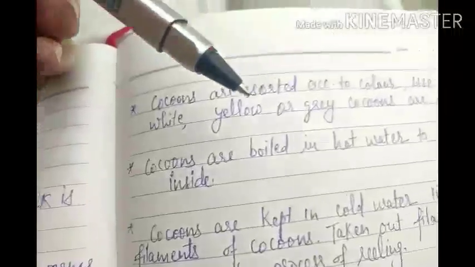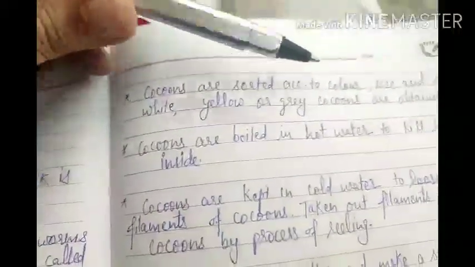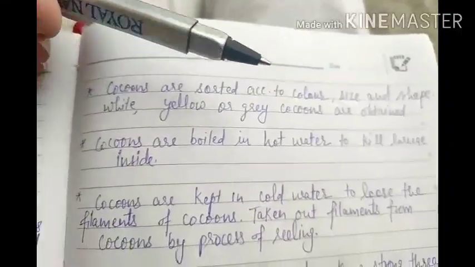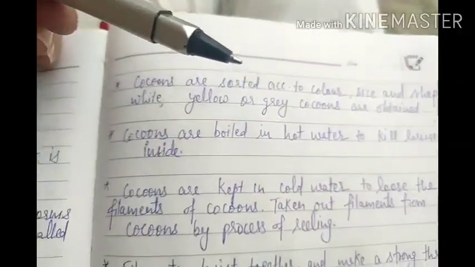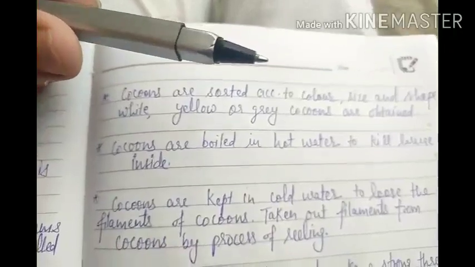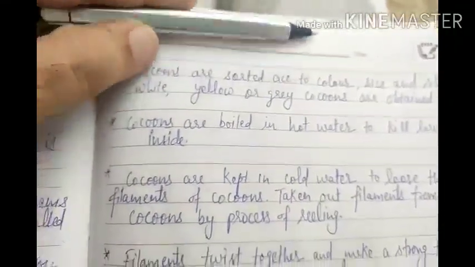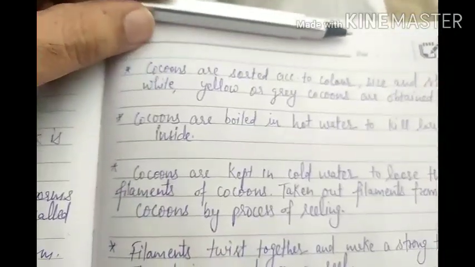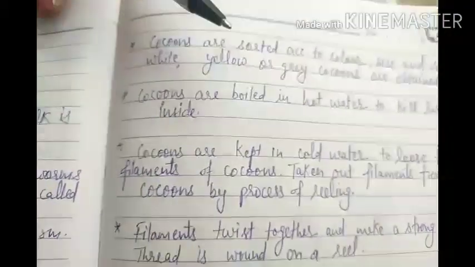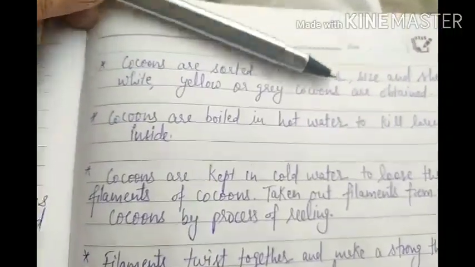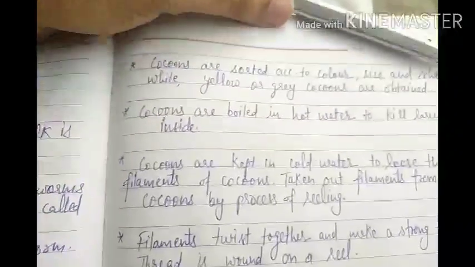made in the racks, those cocoons are selected according to color, size, and shape, because the cocoons may be of different shape, different color, different size. So they are sorted according to them, and the colors may be white, yellow, gray, according to the type of silkworms we are taking for this process.